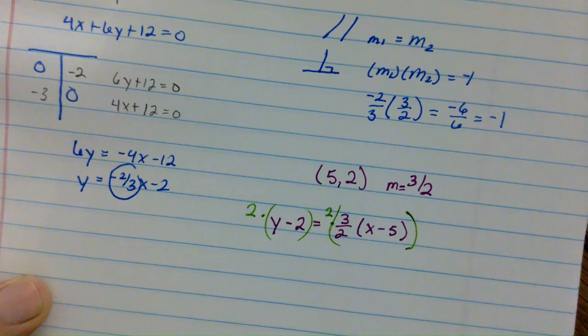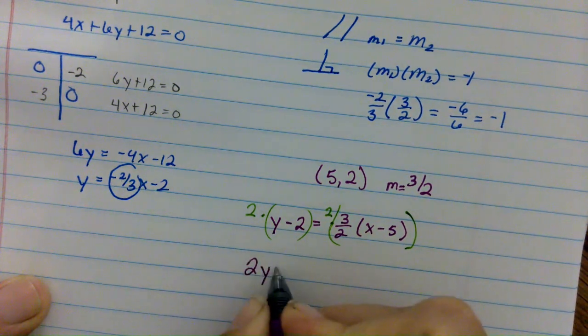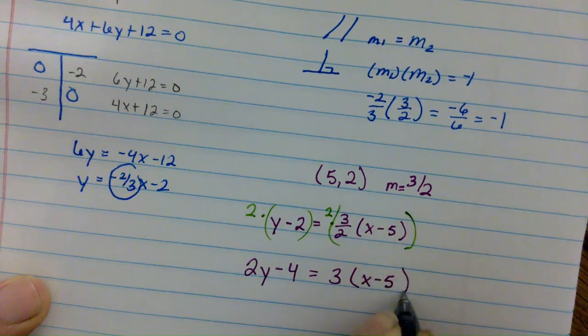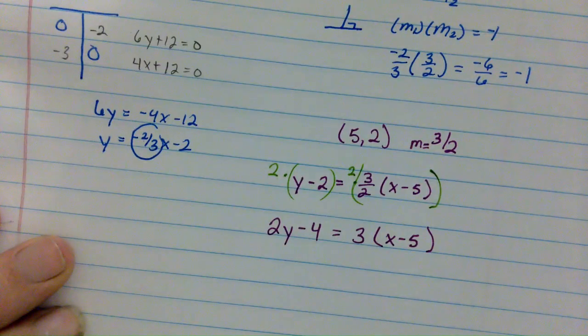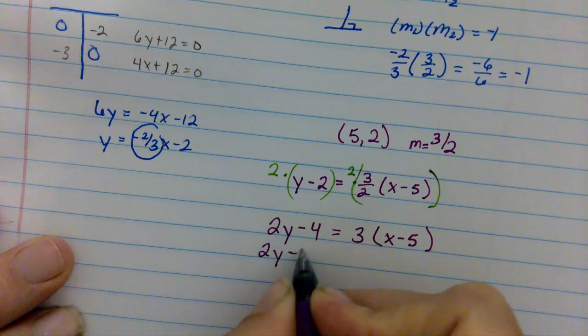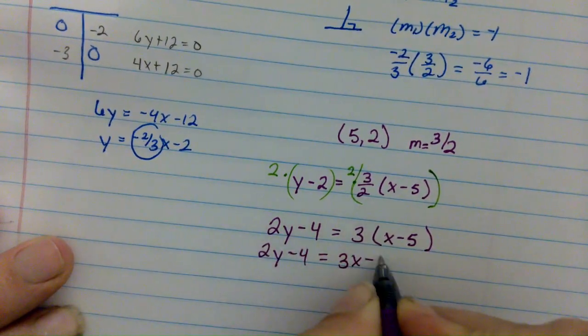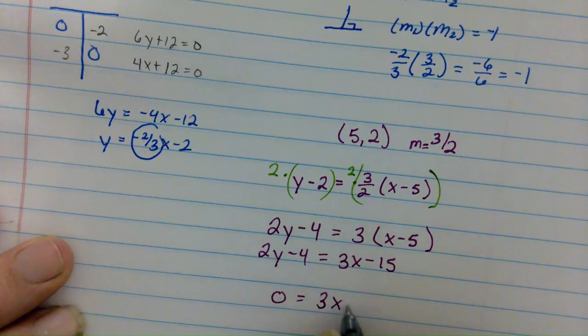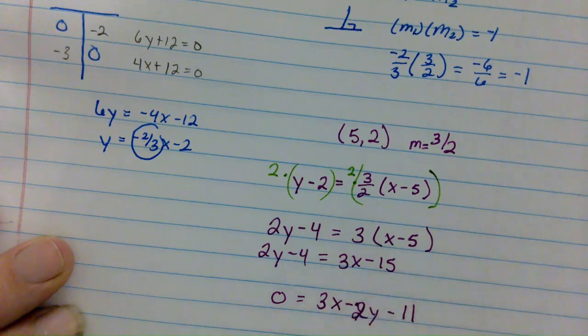That's going to give me 2y minus 4 equals 3x minus 5. Now I can distribute. 2y minus 4 equals 3x minus 15. And then move everything to one side. 3x minus 2y minus 11.